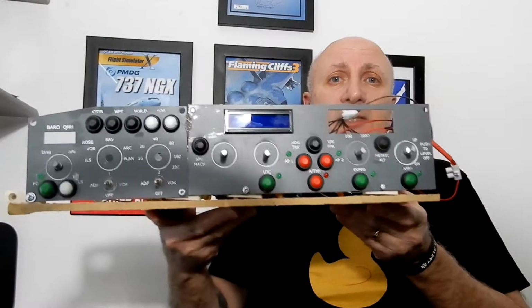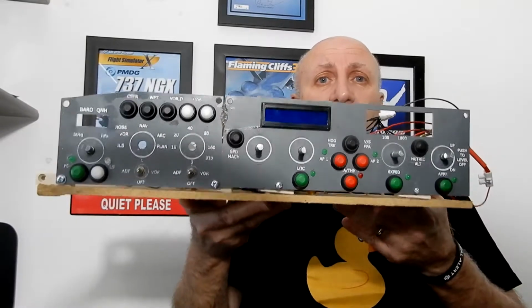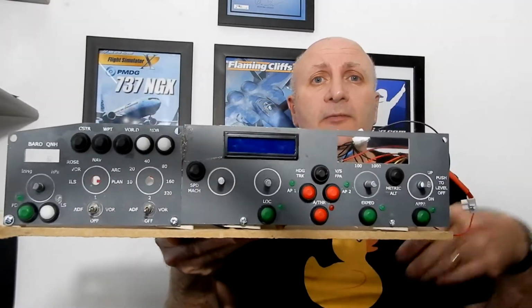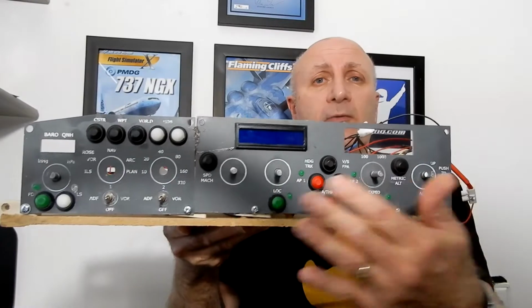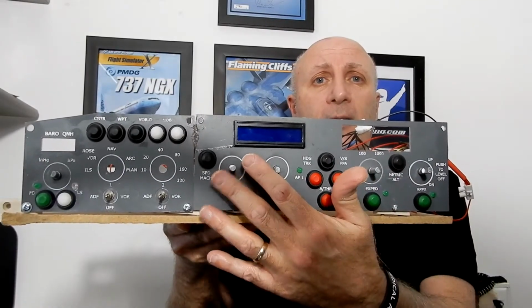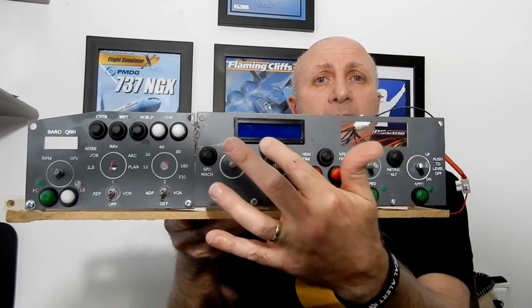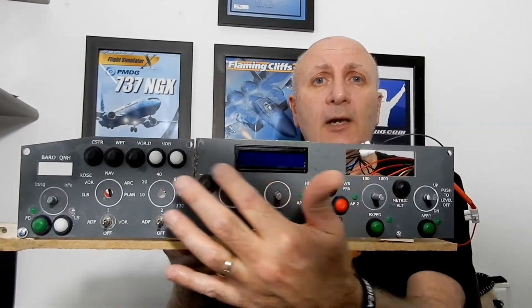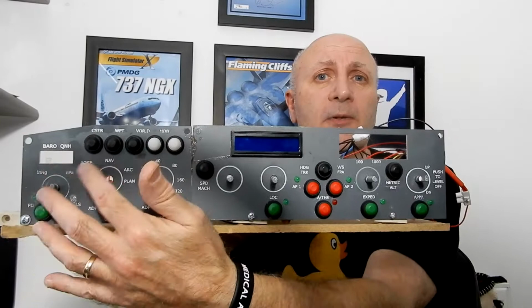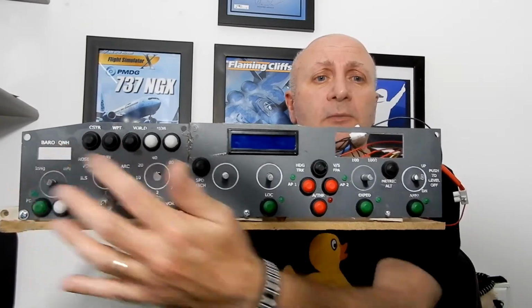Here we are, this is the construction so far. As you can see, we've got all our buttons in, our rotary encoders are in, we've got an LCD screen here to display our heading and our altitude. I've got a couple of bits missing, but we haven't got to probe them in. I've got another screen that can go in here.